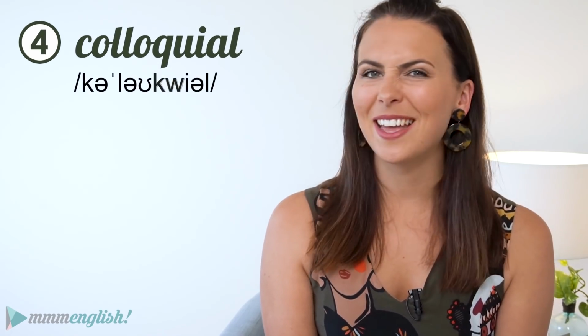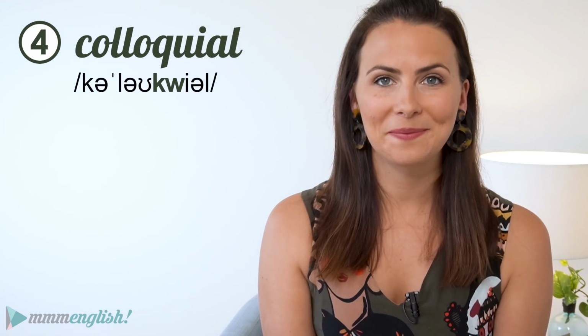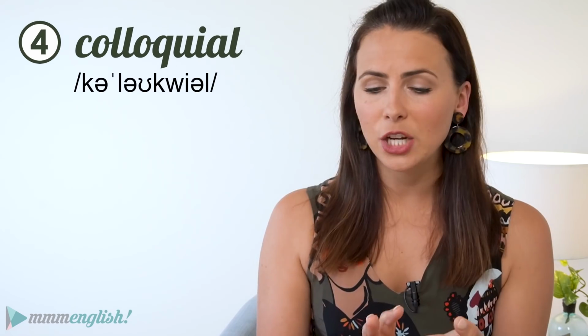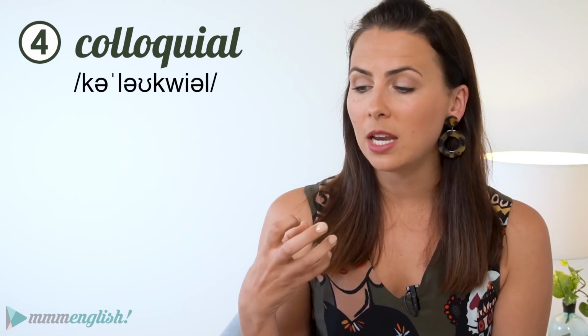Colloquial. That's another tricky consonant cluster, that k. Colloquial. Now, you've probably heard me or another English teacher using this word before because it's related to language and it shows that a word is used in an informal conversation rather than in formal language or in written English.